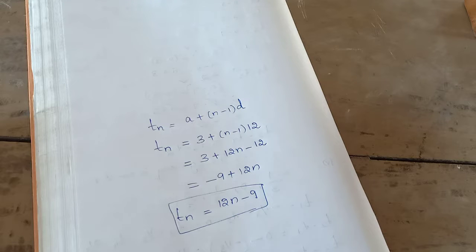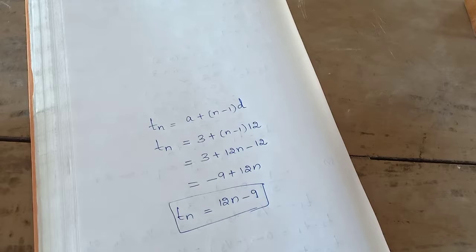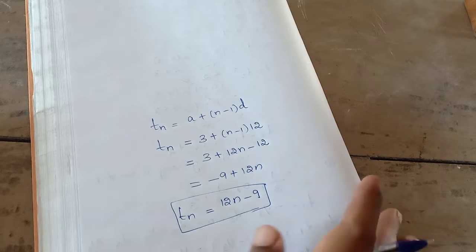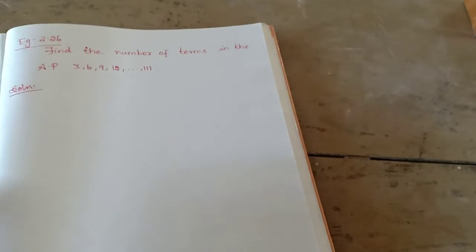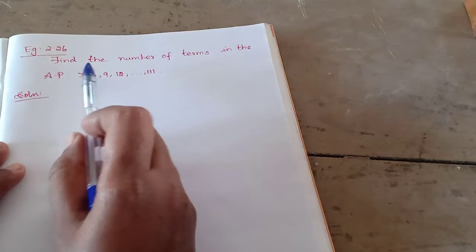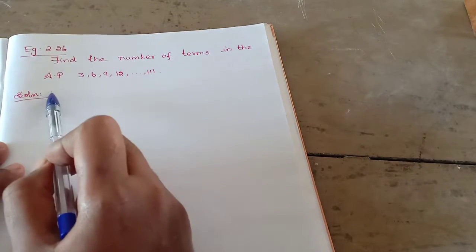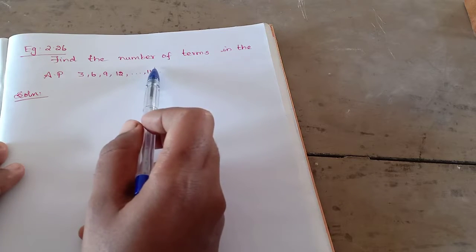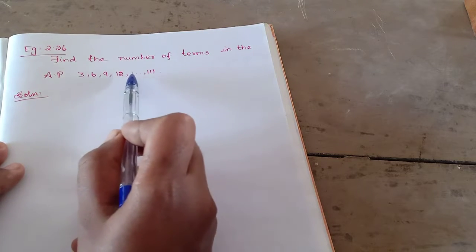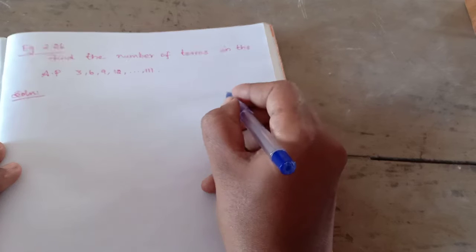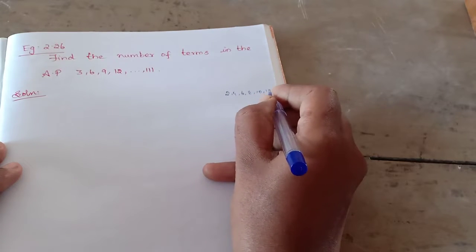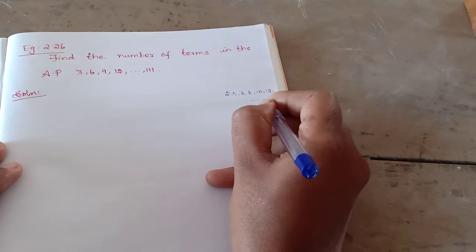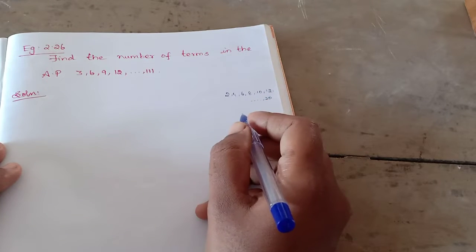Example 2.26 now. Okay. Take your textbook and you can see the question on page number 59. Listen to this question, very easy question. Example 2.26, find the number of terms in the AP. What is the meaning of number of terms? Here 1, 2, 3, 4, then etc. Suppose 2, 4, 6, 8, 10, 12 up to 20. So how many numbers?